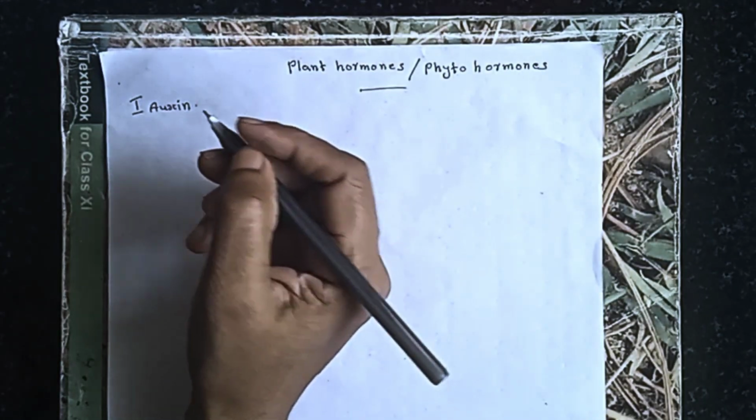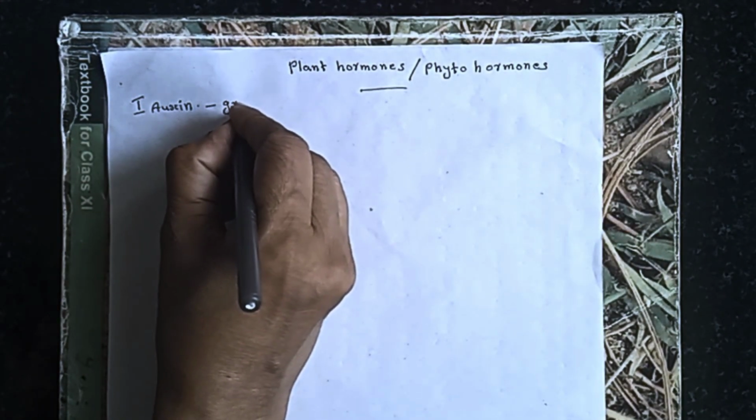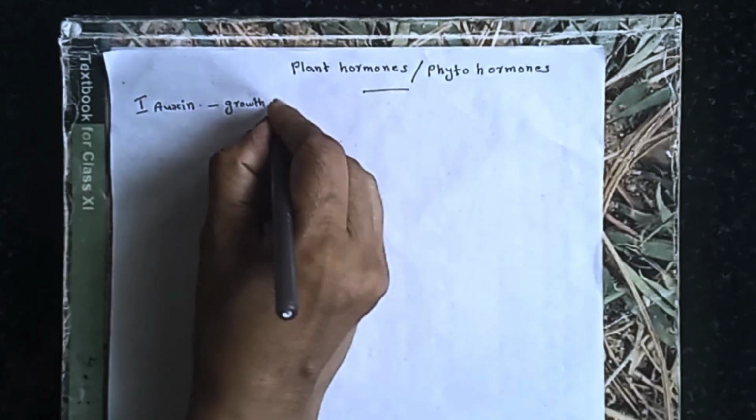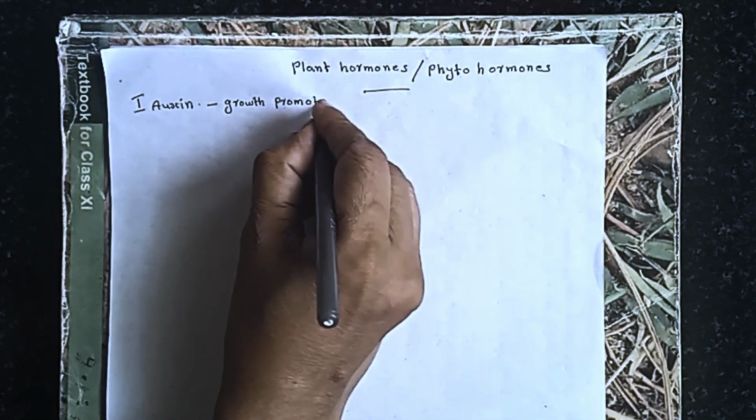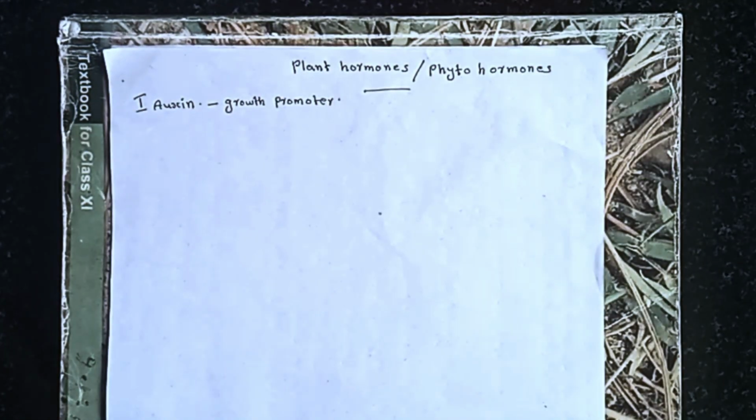Auxin is a growth promoter, generally produced in the growing apex of stem and root of plants.